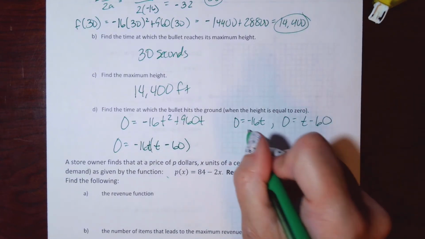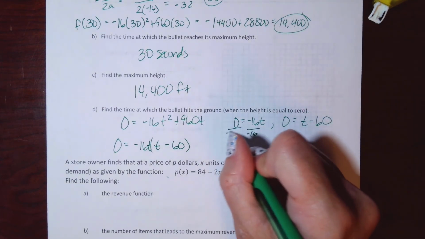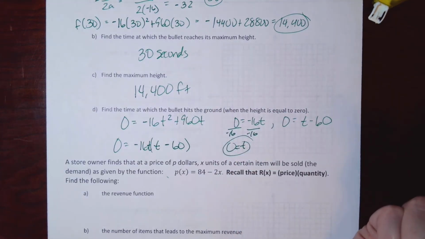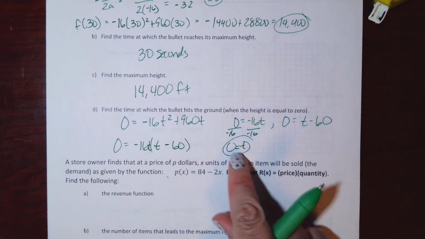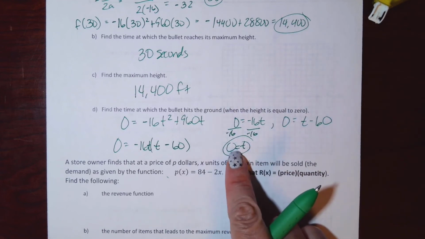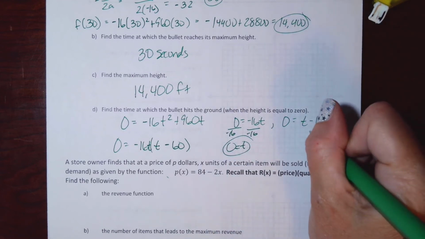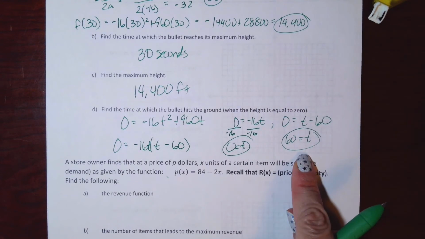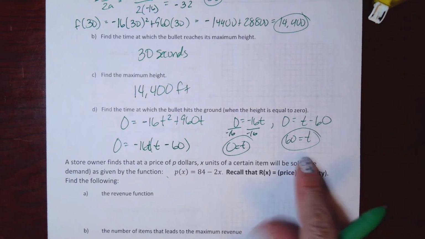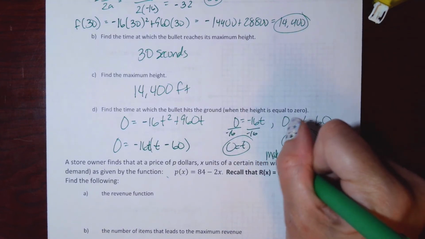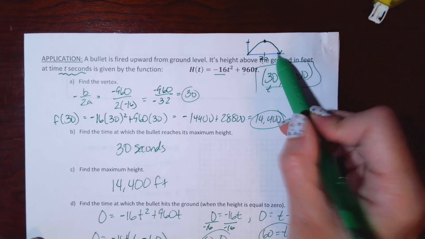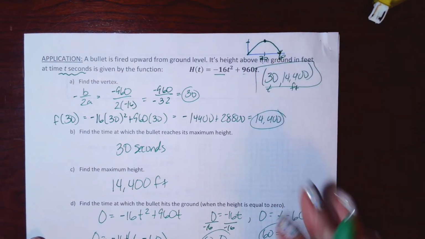To solve this, anything divided by 0 is 0. This gives me my initial place where the height of the bullet is 0, when t equals 0, 0 seconds, when we fire the gun. And then at 60 seconds is when it comes back down. Does that make sense? Well, yeah, because it's a parabola, so it should be balanced. So if at 30 seconds it's reached its maximum, then at 60 seconds it's back down to the ground.